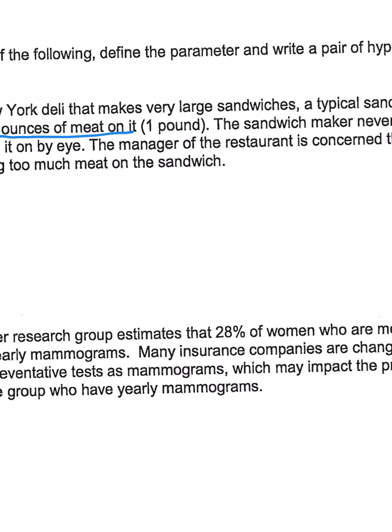So we want to first do mu. Why mu? Because we have a mean, that is the average. It's what a typical sandwich is supposed to have. It never says average, does it? No, never, but there's no percent. If this is a percentage, a proportion, there will be a percentage included. This has no percent, so it is going to be a mean.